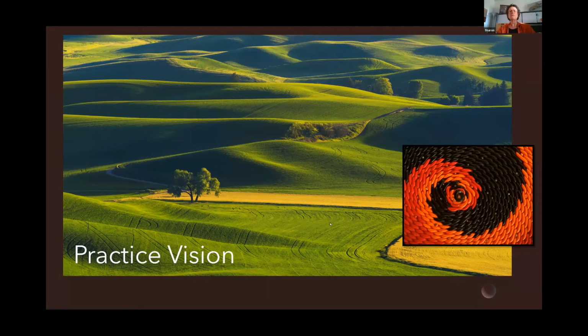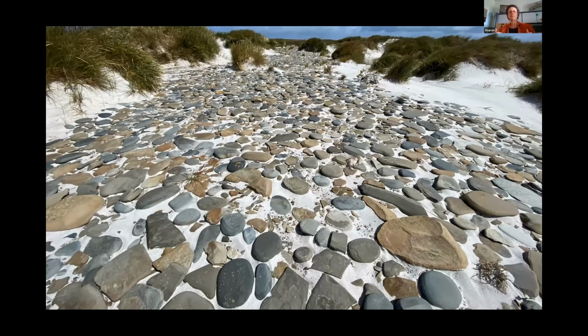And the reason why we want to do that, this is a photo I took in the Falkland Islands with my camera phone. And so rather than stand up and take the picture, what attracted me was the movement of the rocks towards the dunes and the grasses. And if I had taken this from standing up, it would be a totally different picture.